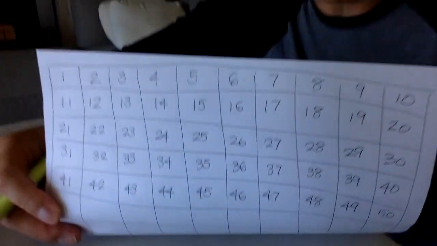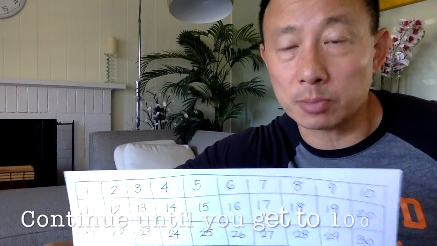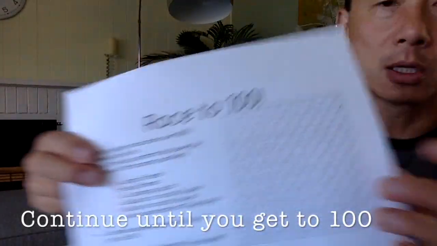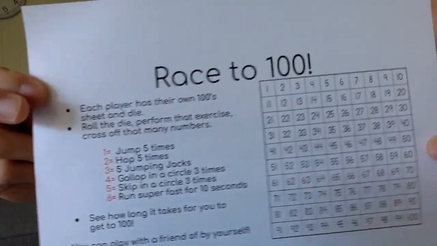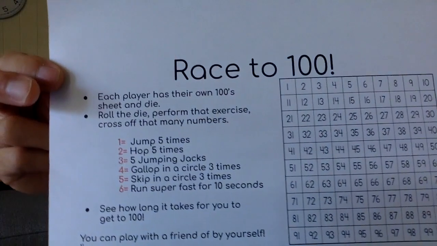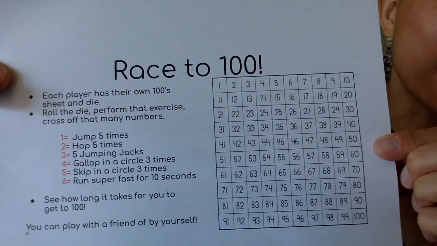Okay, continue doing this until you're done with your hundreds chart, and then come back to the computer. Okay, it should look just like that, something like that. Okay, doesn't have to be exact, but something like that. Okay, when you're done, come back to the computer. I'm gonna pause because I want to finish this chart.